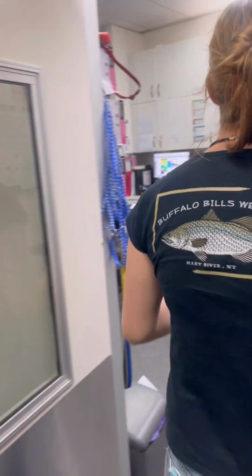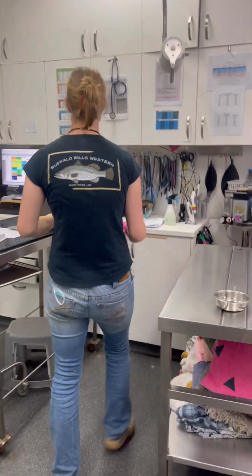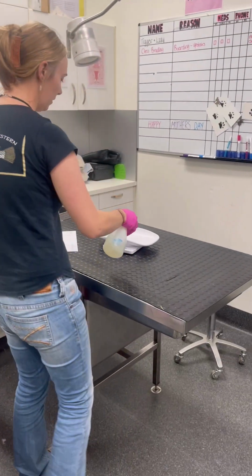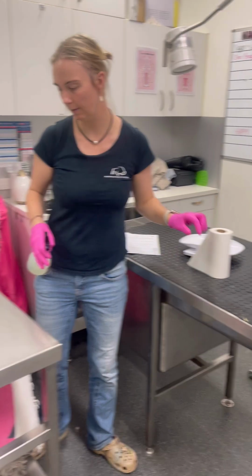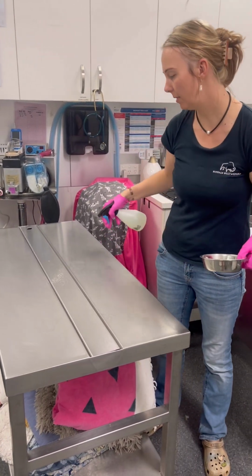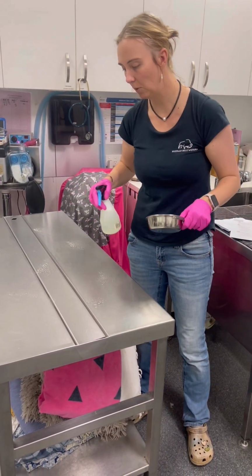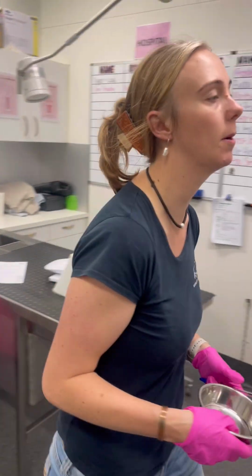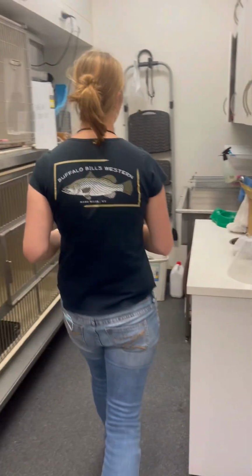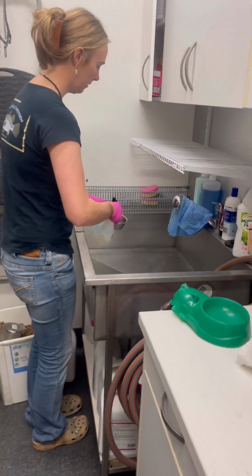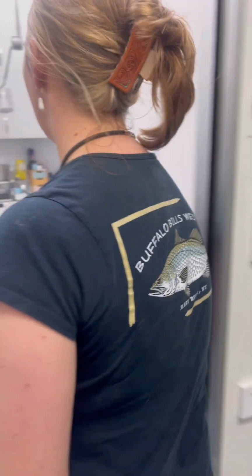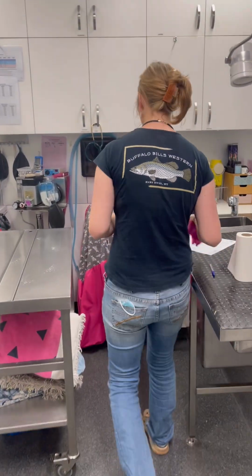And we'll also just give our scales and the bench where we're working a wipe down as well. We'll let that sit for 10 minutes. That's just sprayed with F10, and then we'll pop this one in the sink. Also ready to disinfect. So spray that one and let that one sit as well, and we'll give it a good wash out and make sure everything's nice and clean. Perfect.